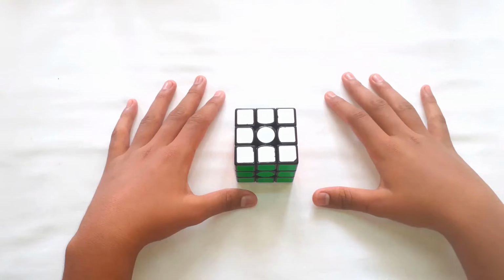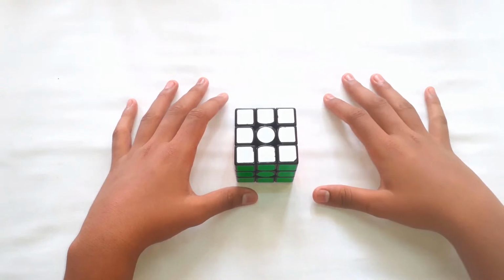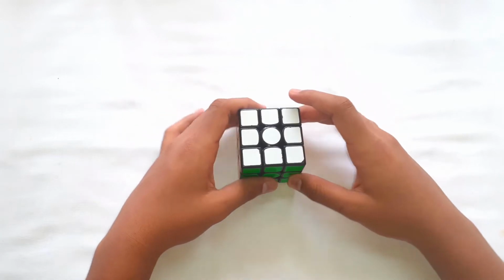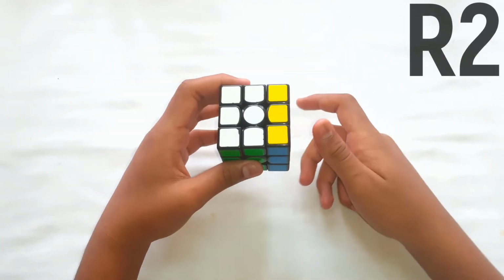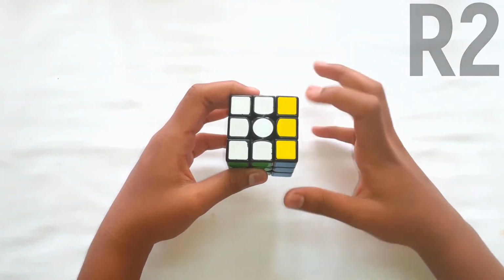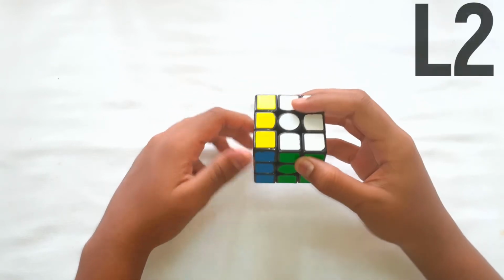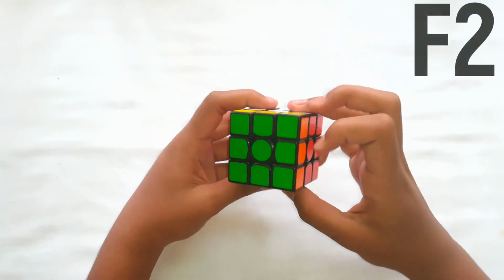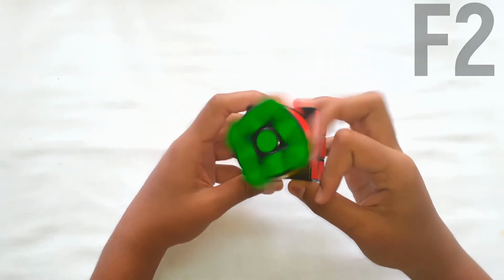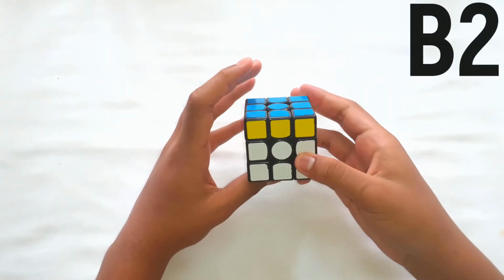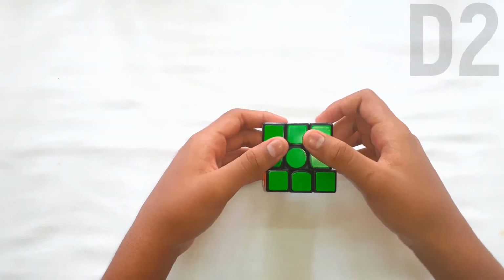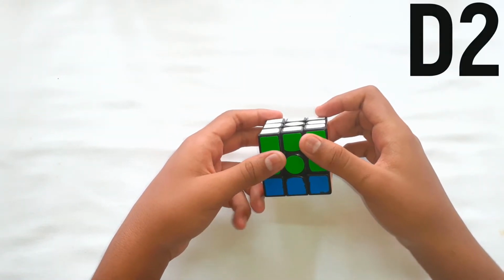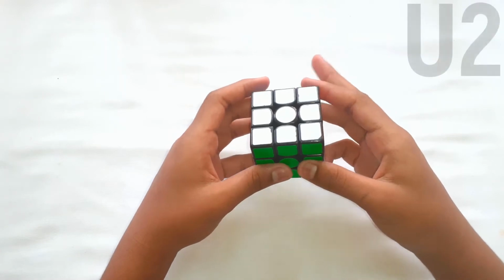Now let's move on to 180-degree turns. As the name suggests, all you have to do is turn a layer 180 degrees. So this is an R2, L2, F2, B2, D2, finally U2.